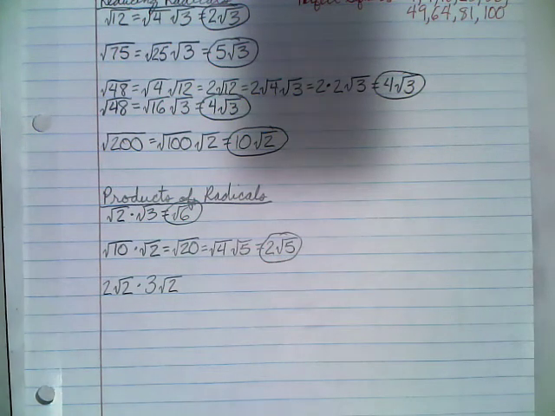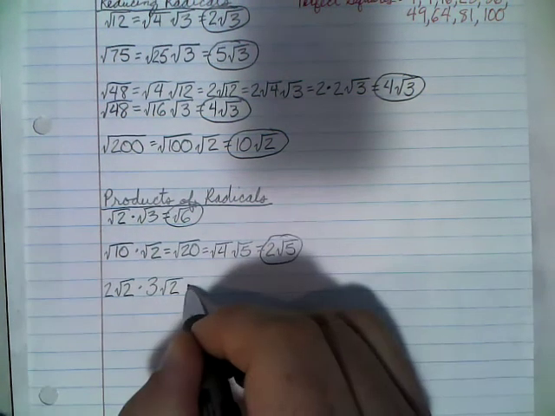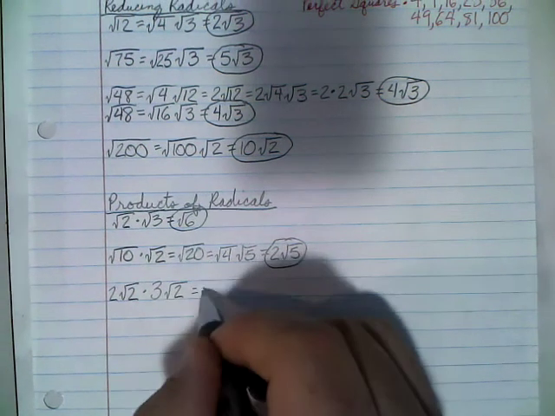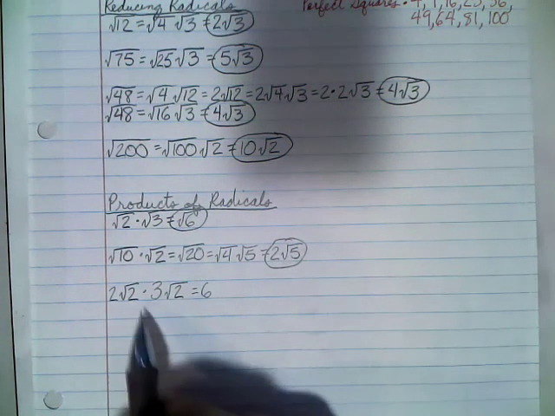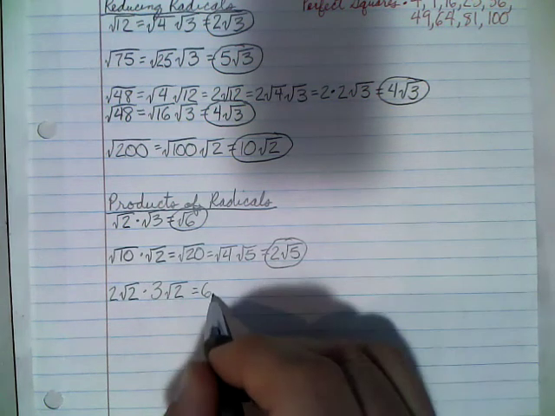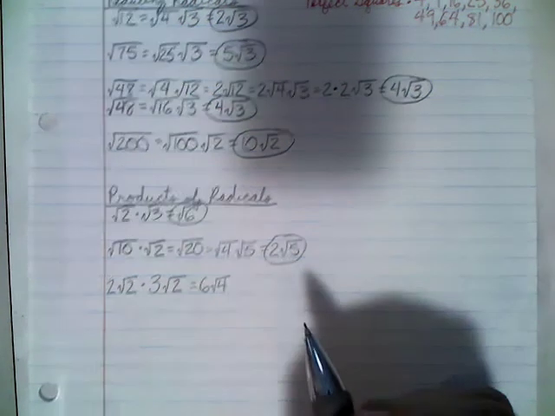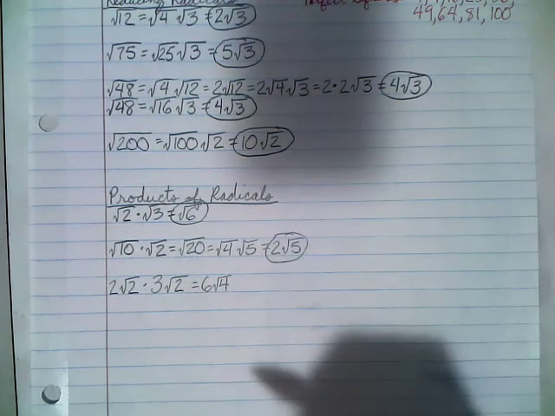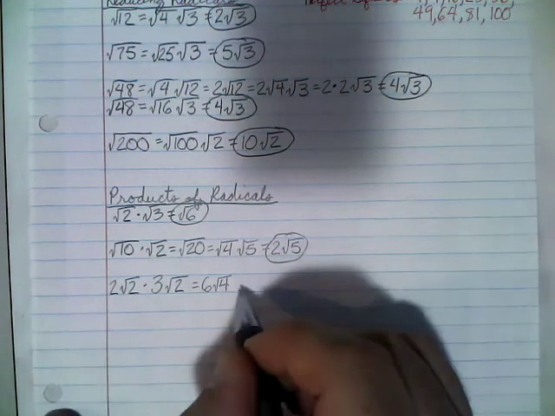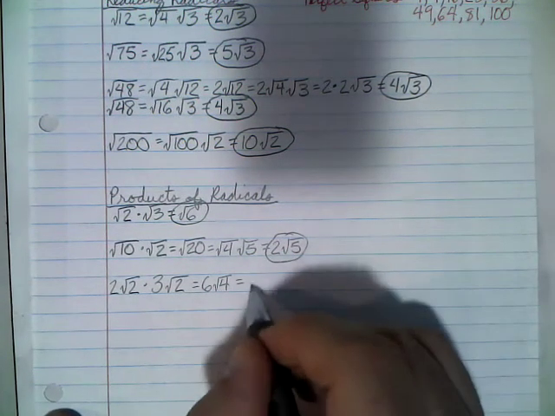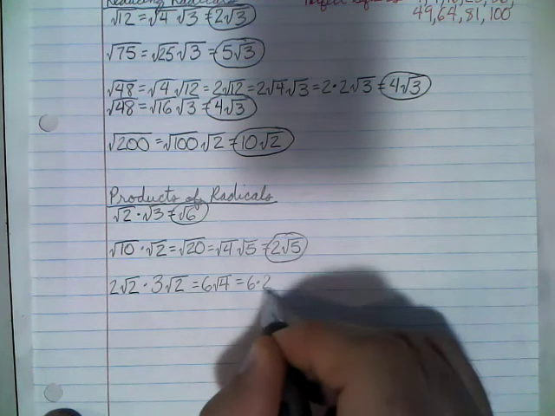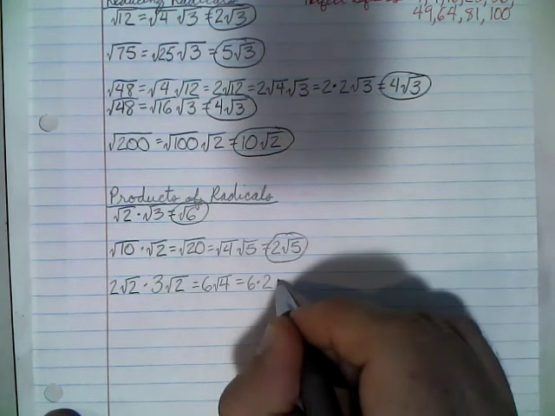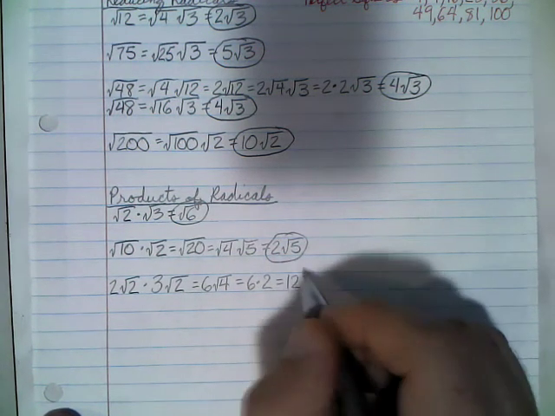All we're going to do here is multiply the outside stuff with the outside stuff and the inside stuff with the inside stuff. So on the outside, we will have 2 times 3 is 6. And on the inside, we'll have 2 times 2 is 4. Now we need to see if we can simplify. Well, of course we can. Square root of 4 actually comes out nicely. So this will be 6 times 2. And then 6 times 2, of course, is 12.